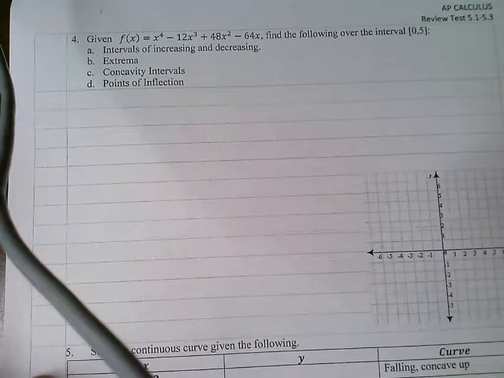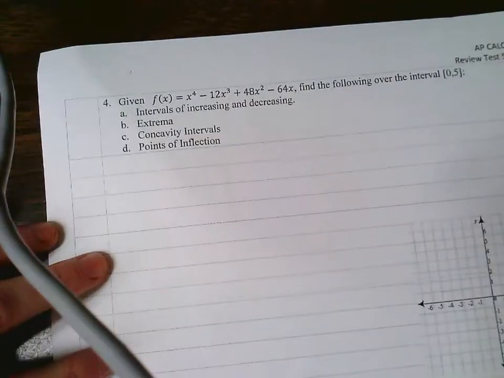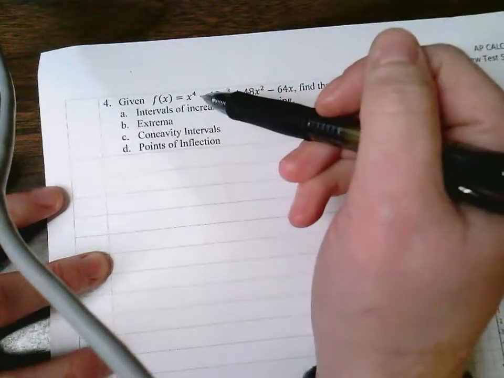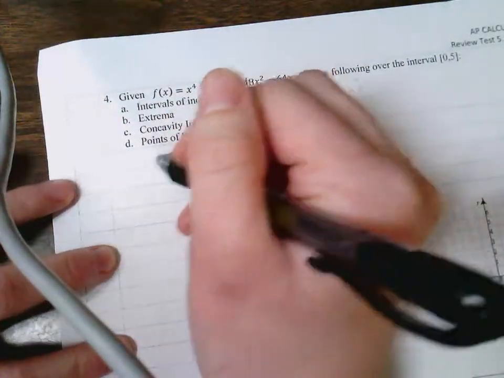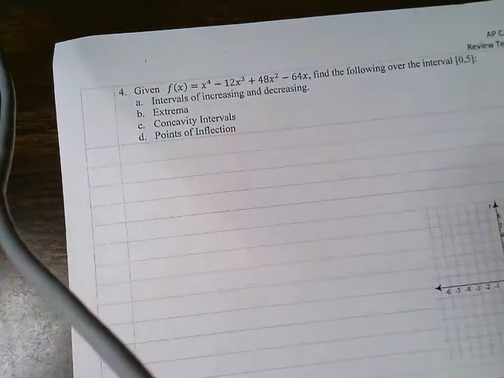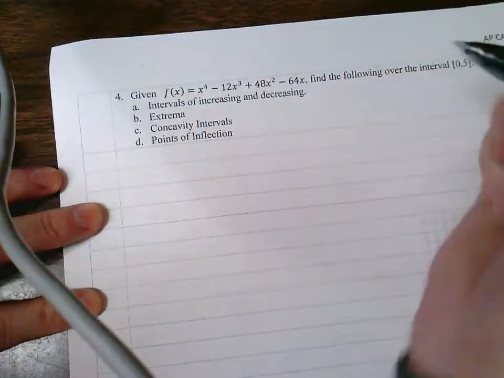Okay, intervals of increasing and decreasing. So you need to find the derivative for that. So you have f prime of x. Just use the power rule. f prime of x.